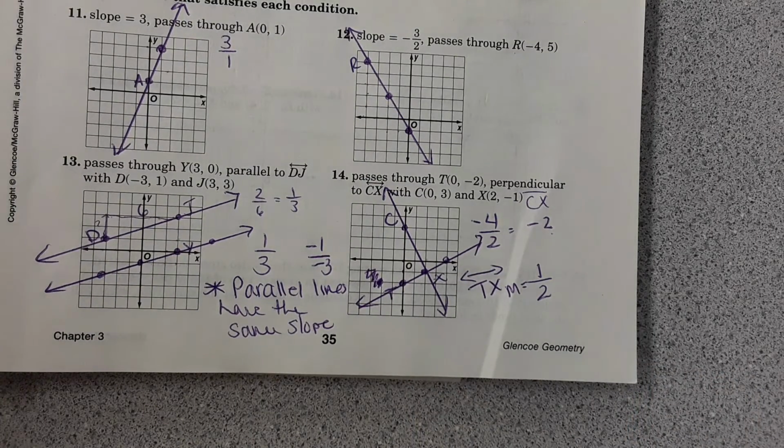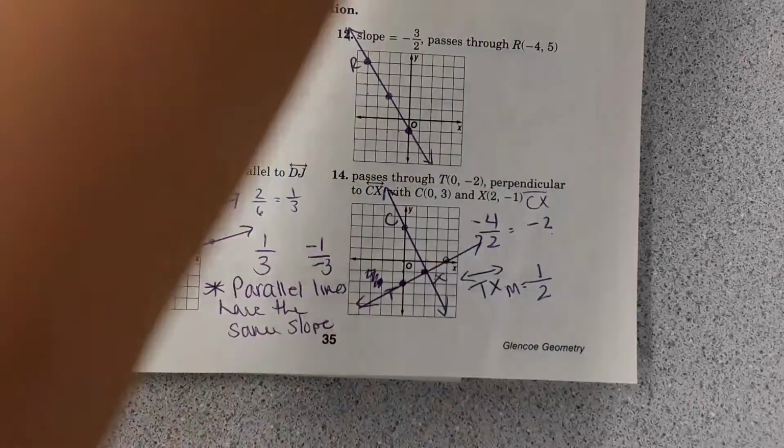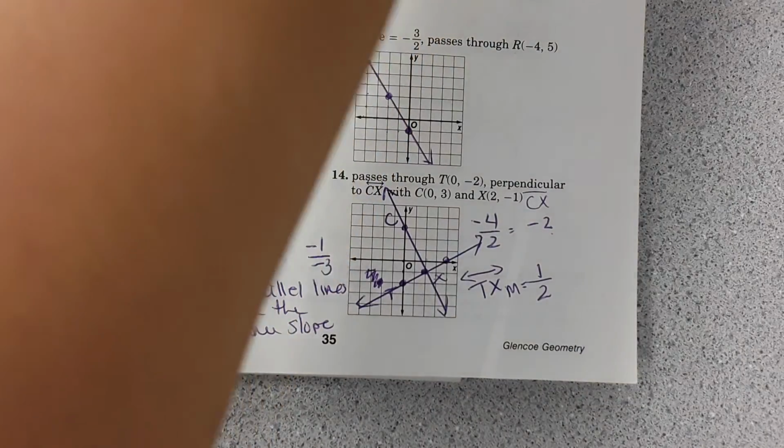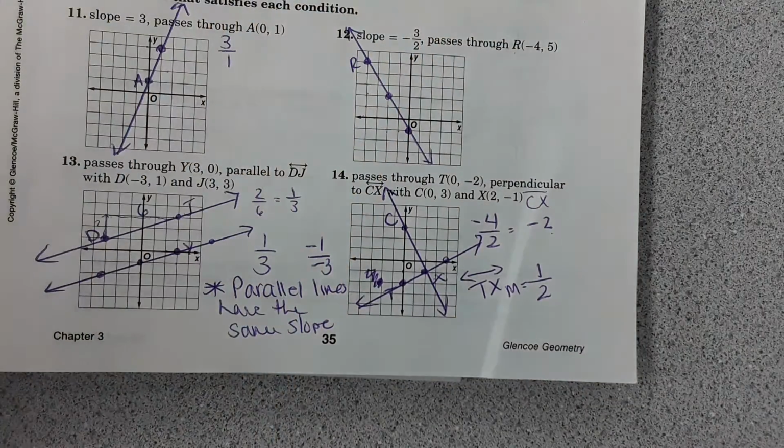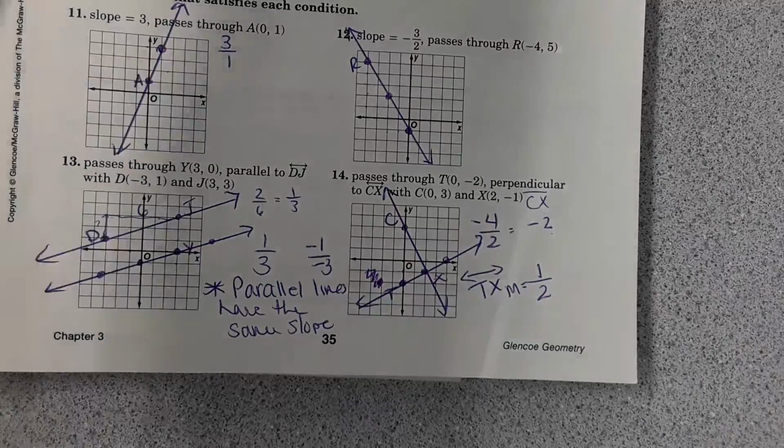Okay, so at this point I'm going to have you start the homework. If you have questions with the homework, just raise your hand and I can come over and help you. Remember, if you do have to graph something or you just feel more comfortable graphing instead of using the equations, I have some graph paper up here.